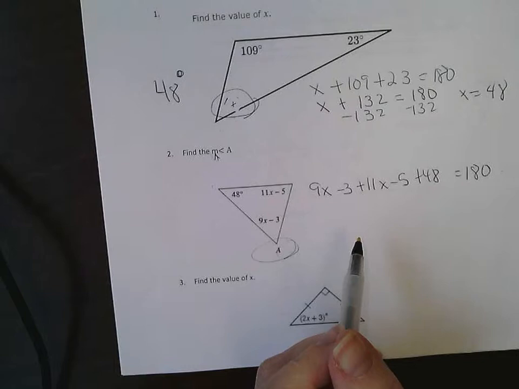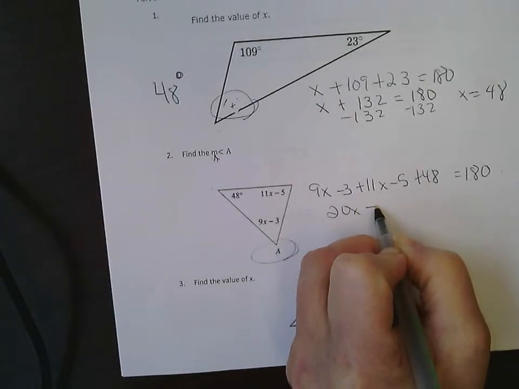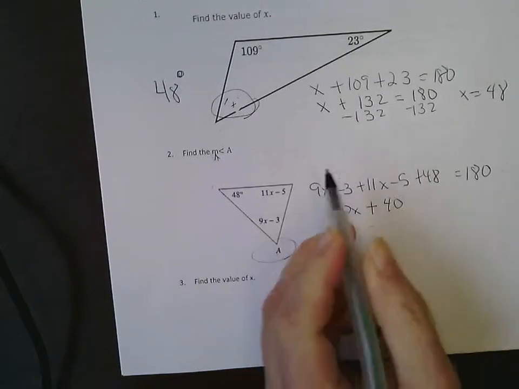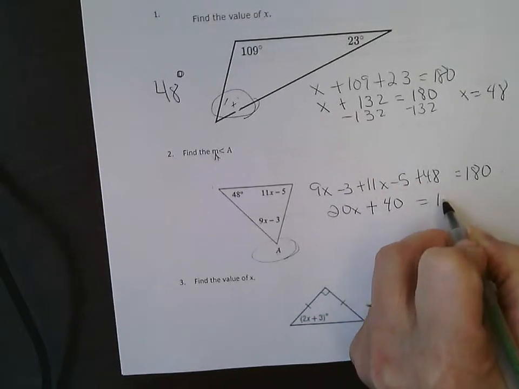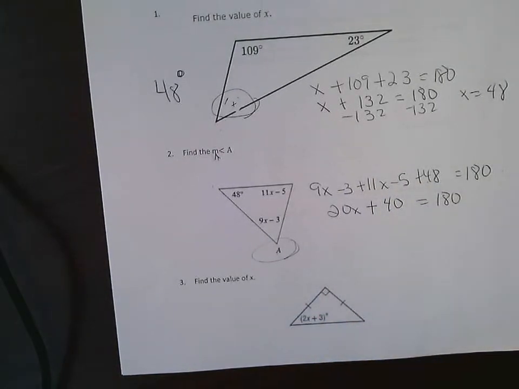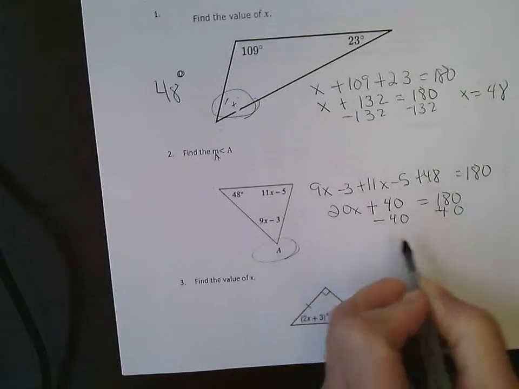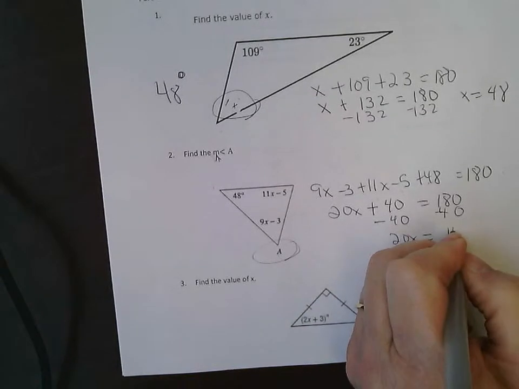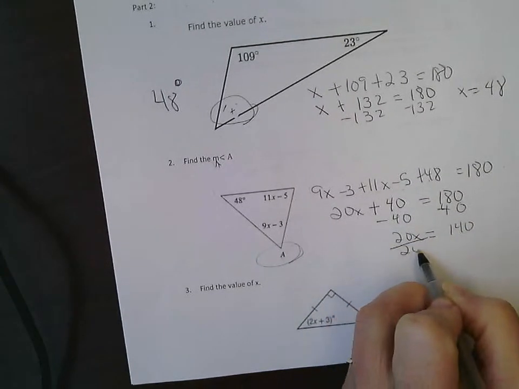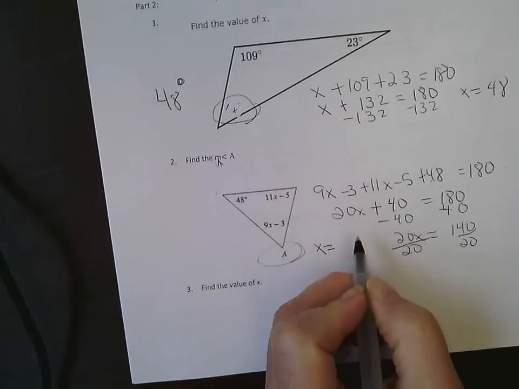So putting this together, we have 20x plus 40. 48 minus 5 minus 3 is plus 40. It equals 180. We subtract 40 from both sides, so we have 20x equals 140. Divide both sides by 20, and x equals 7.